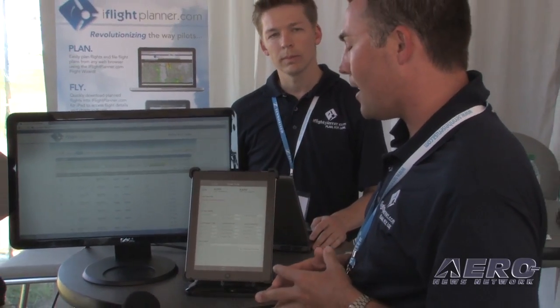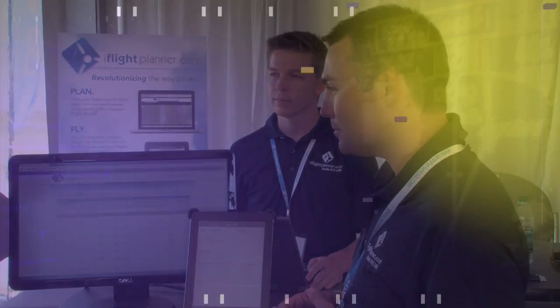And so that's what iFlightPlanner is. We created a comprehensive environment so the pilot doesn't have to go to 4 or 5 different websites or resources to get all the data that they need. We allow iFlightPlanner.com to do that for you, and we make your flight experience a lot easier and a lot more fun.